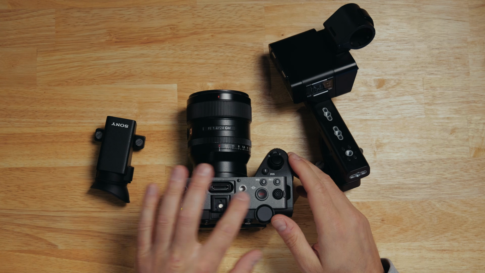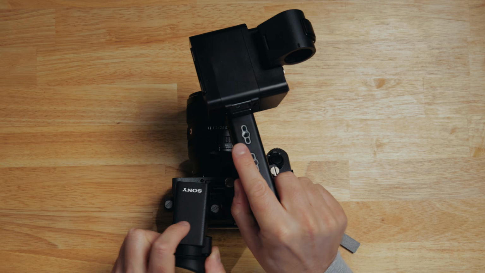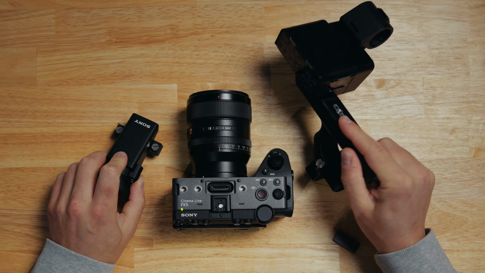I'm like, could you scoot this over a little bit and scoot the hot shoe over the other way maybe, and then we could have both kind of nestled up on there? I don't know. I'm just trying to think of ideas here.